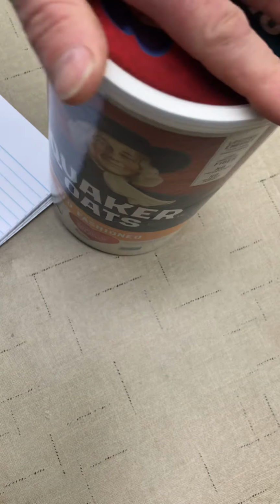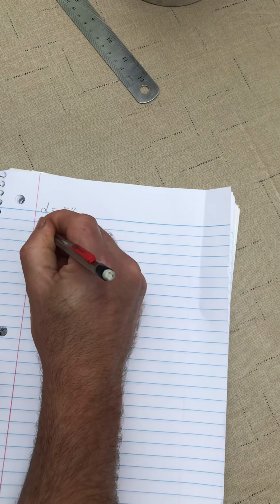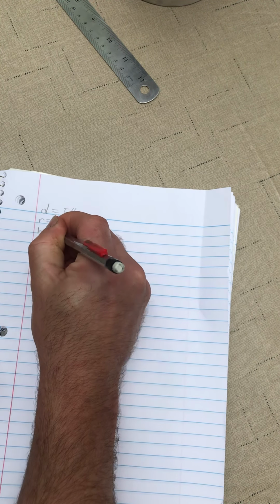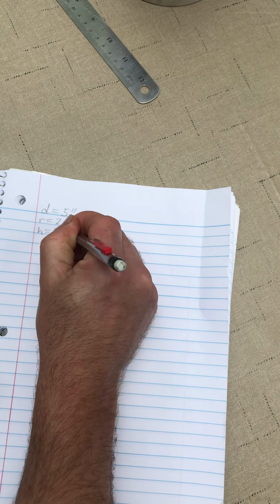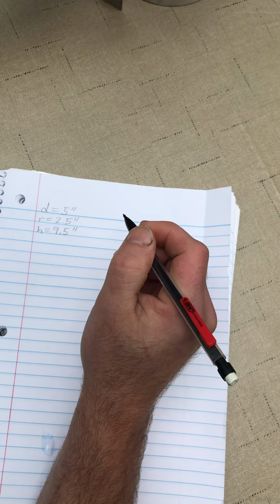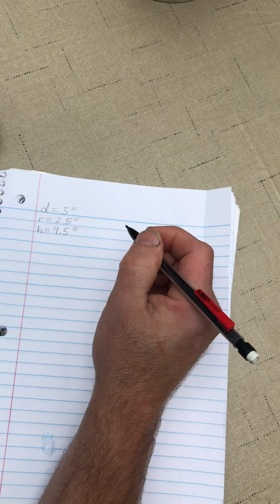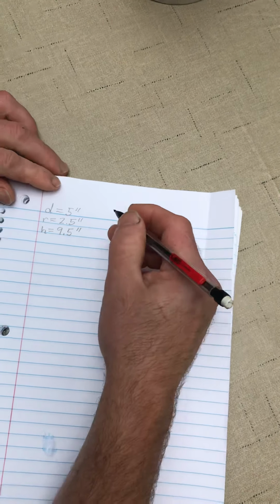Okay, so now those are the measurements that we need to do our work. 9.5 inches tall.